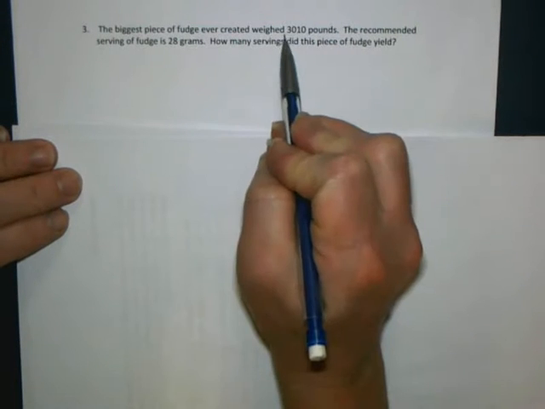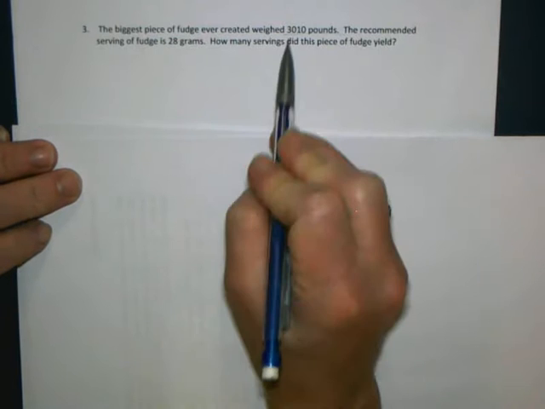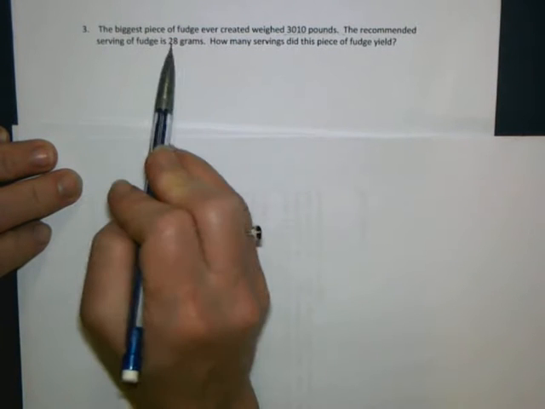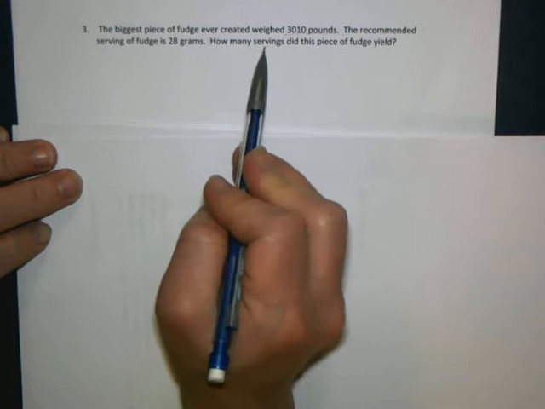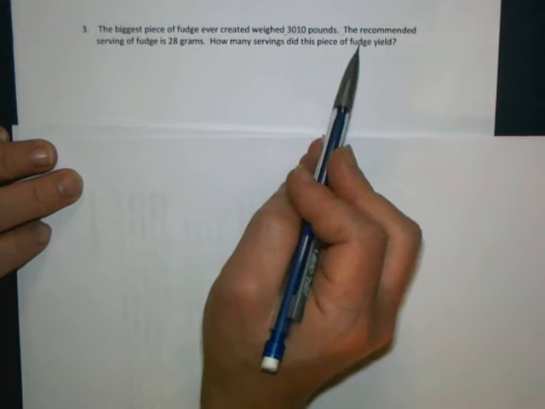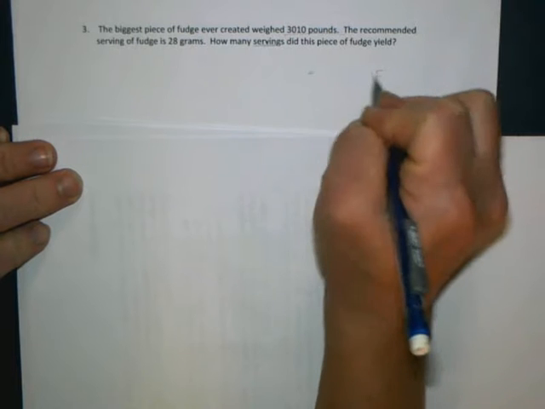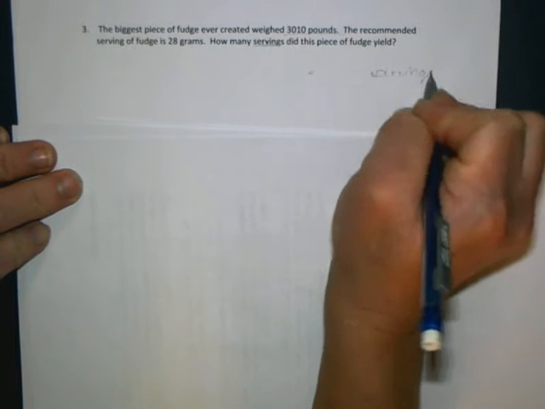Silly example, I know. The biggest piece of fudge ever created weighed 3,010 pounds. The recommended serving of fudge is 28 grams. How many servings did this piece of fudge yield? So this is what I want my answer to be. The number of servings.